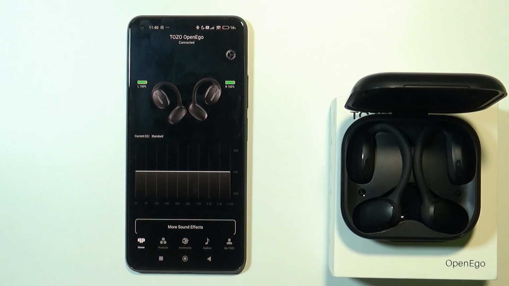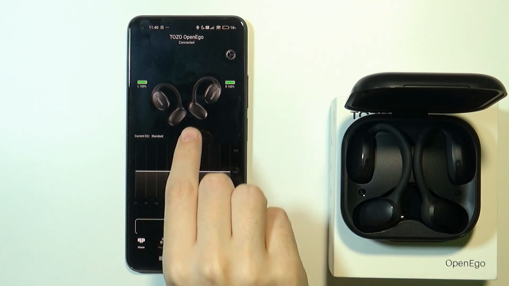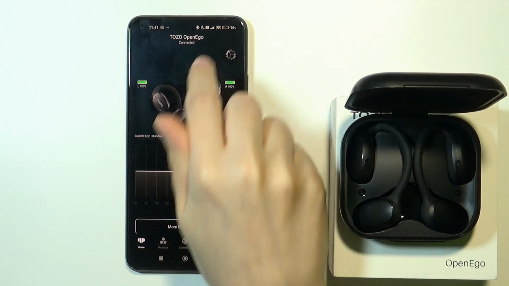Hello, in this video I'm gonna show you how you can customize the touch control of your TOZO OpenEgo headphones. So if you want to change a few things regarding the touch system, then what you need to do is of course download the TOZO app, which can be downloaded through the Play Store or the Apple Store. And once you create an account and connect your headphones to your device, then what you need to do is go to the settings.